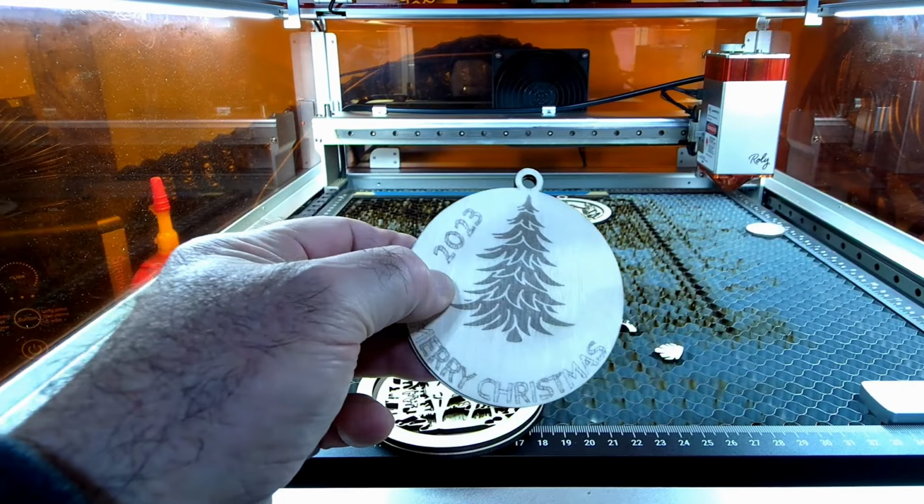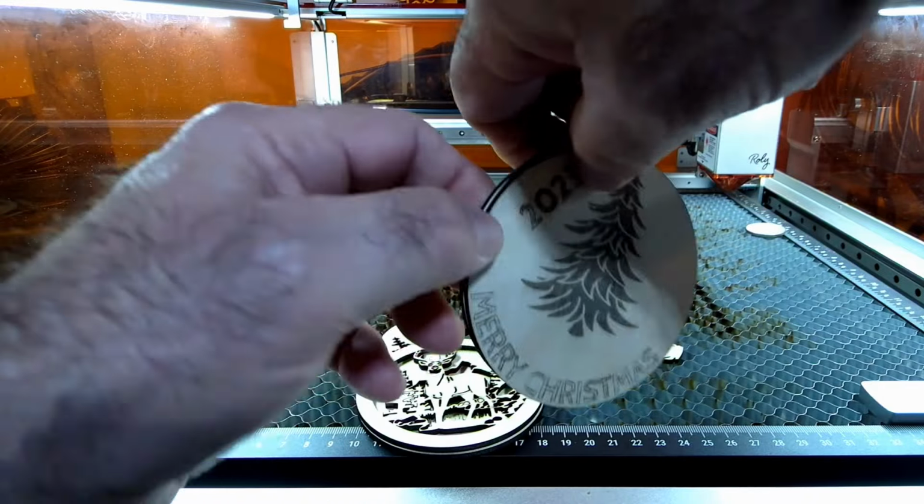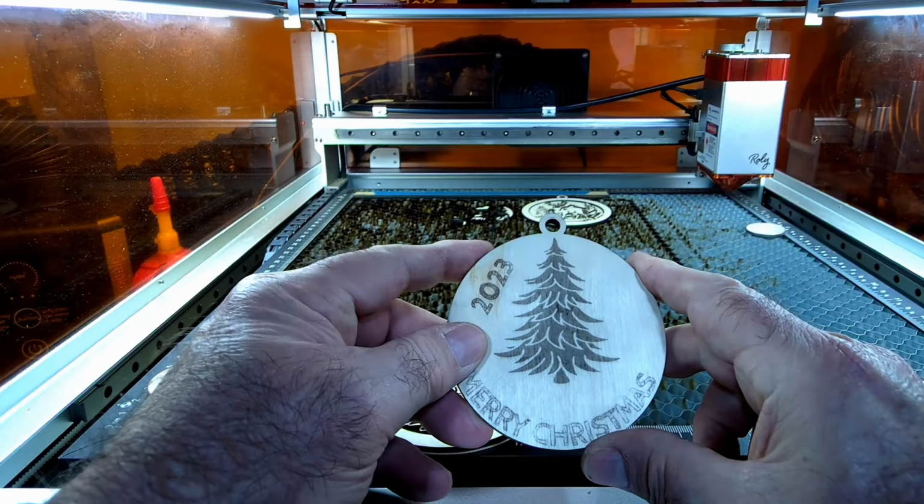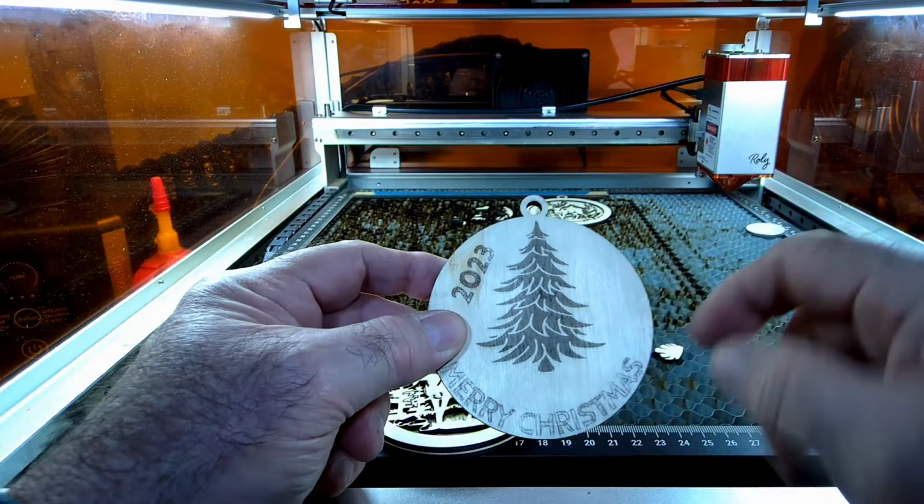So now I'm just going to go and poke out all of the little pieces. And actually, if I were to do this again, I would do the line after fill on this.